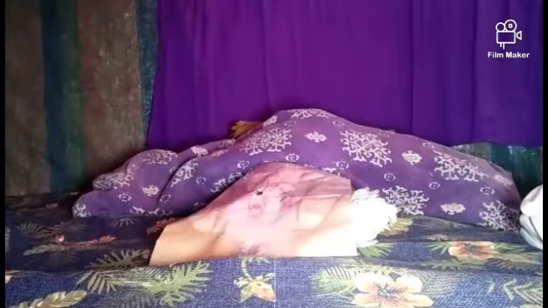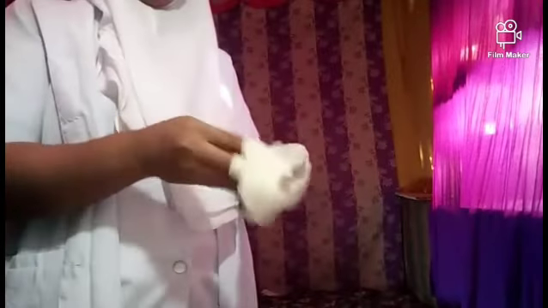Remove the absorbent towel and discard. Remove gloves and throw them away into the waste receptacle.